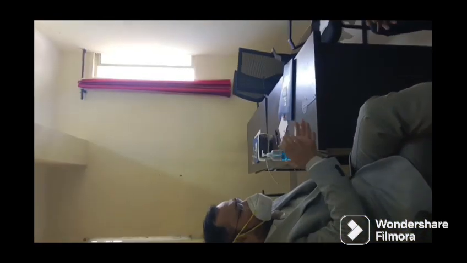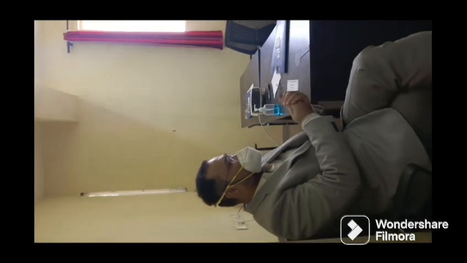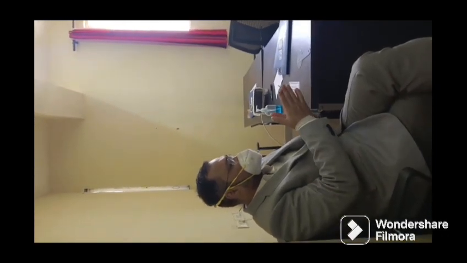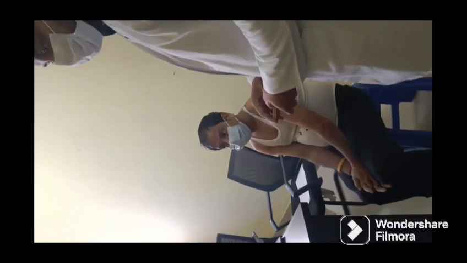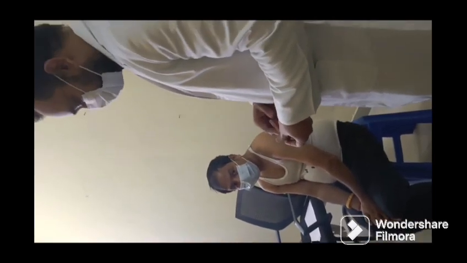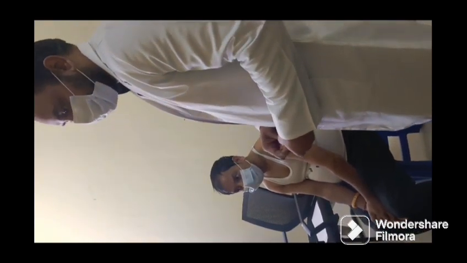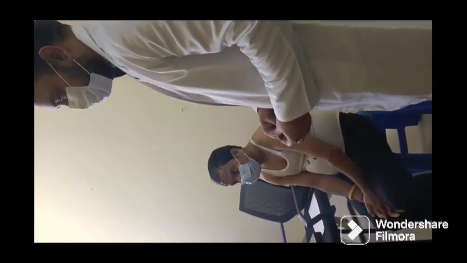Now we have almost finished the inspection for these findings. Now tell me the plan. What is the plan now? The plan is to remove the implant, the screws and the tension band wiring, and do a corrective osteotomy to correct the flexion deformity.